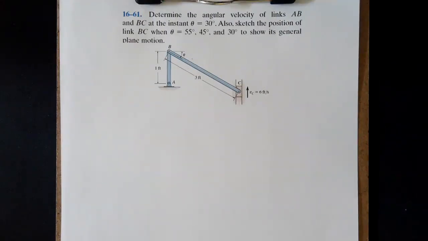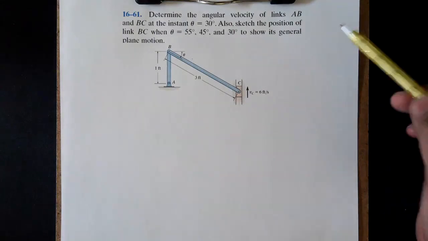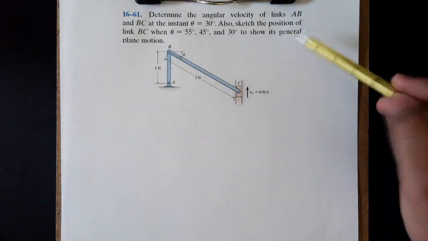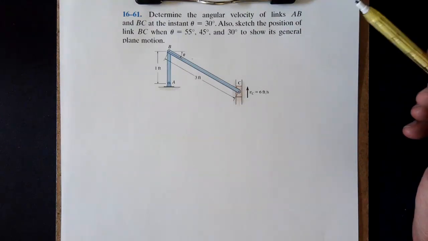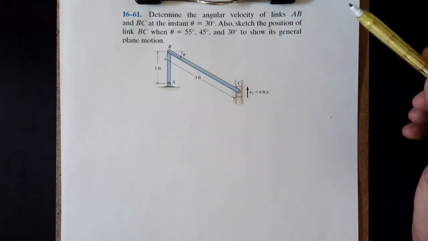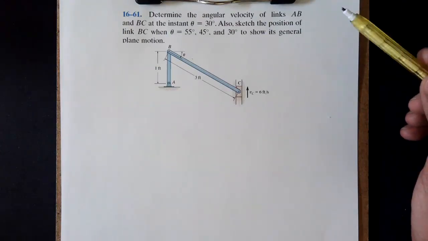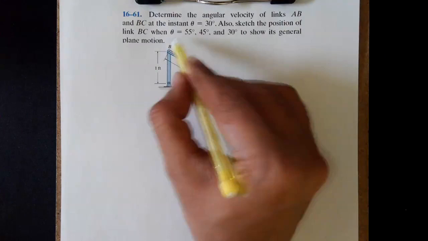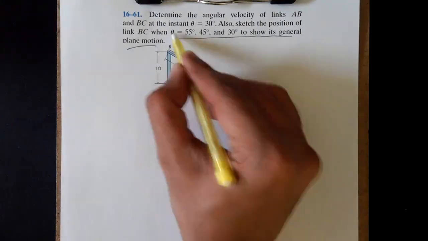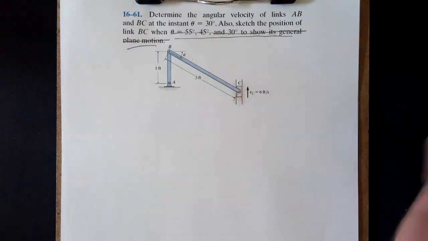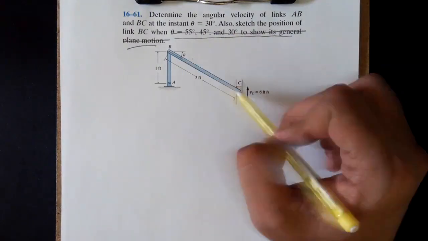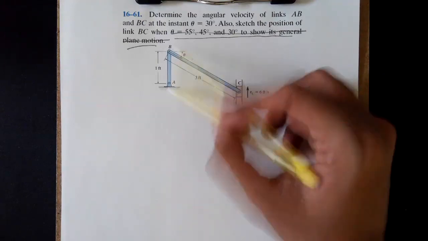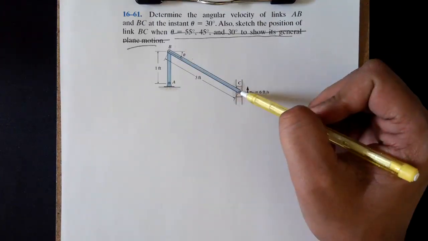Okay, so next problem. Determine the angular velocity of link AB and BC at the instant angle theta is 30 degrees. Also sketch the position of link BC when theta is 55 degrees, 45 degrees and 30 degrees to show its general plane motion. Don't worry about this part, we won't do it, so just cancel it. So we'll just calculate the angular velocity of link AB, that's this link, and BC, this link, from the given data.